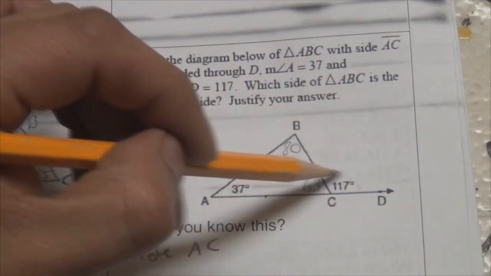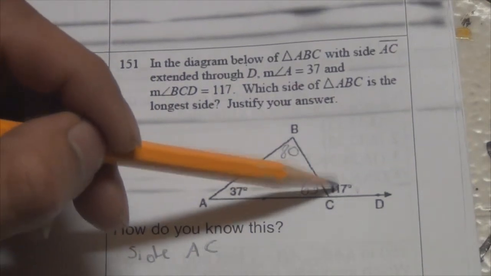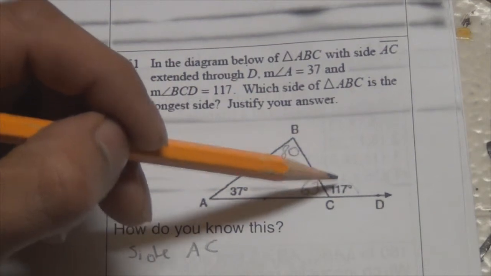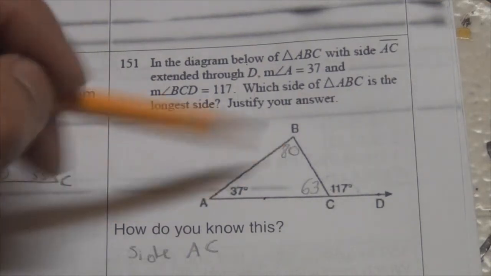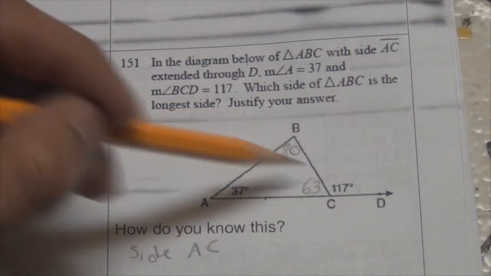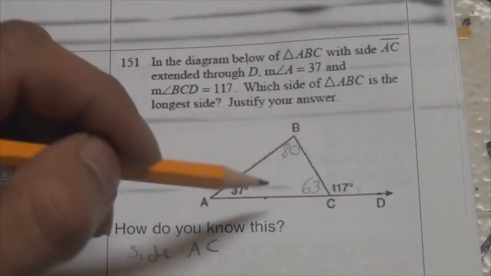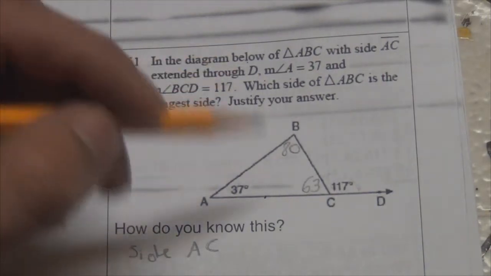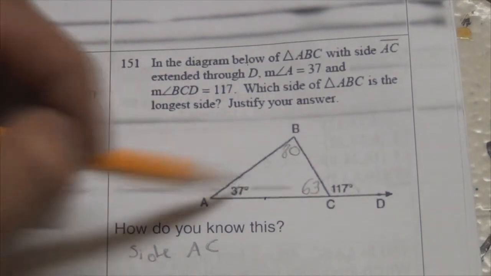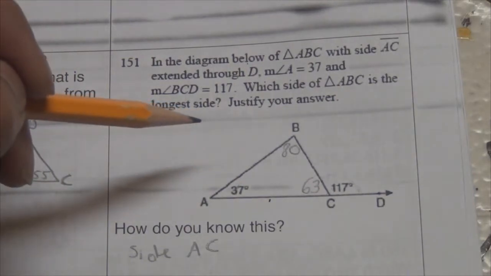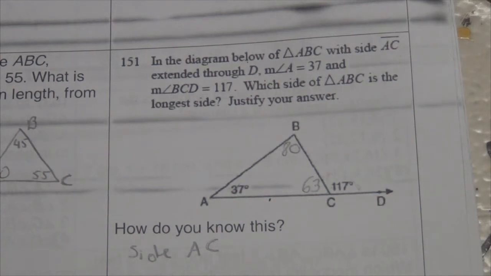Okay, so the external angle theorem says that the measure of an external angle is equal to the sum of the two non-adjacent angles. So that's how I figure out the measure of all angles in a triangle. Then I used the theorem that says that opposite to the largest angle is the longest side. Oh, so that's how you knew that AC was the longest side. Yes. And that's how I justify my answer.